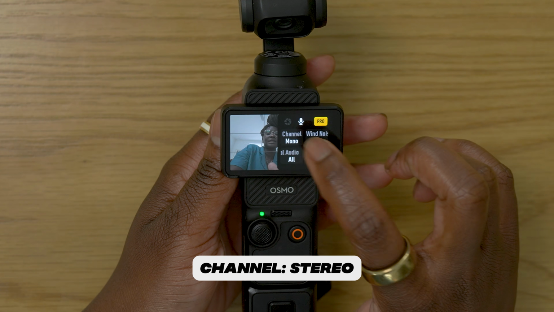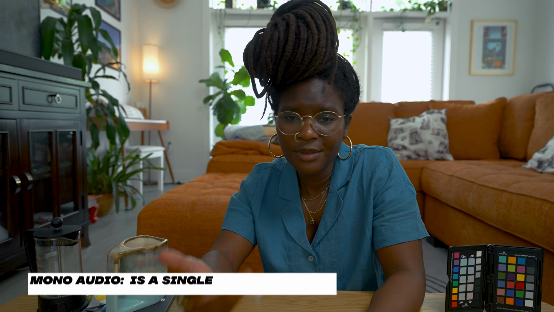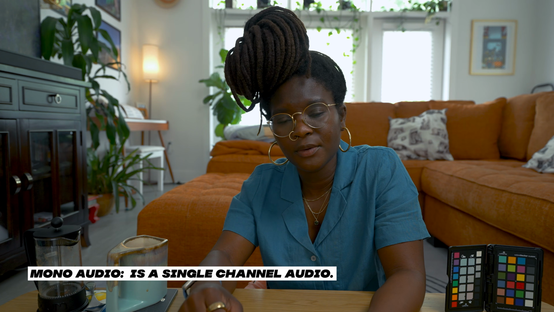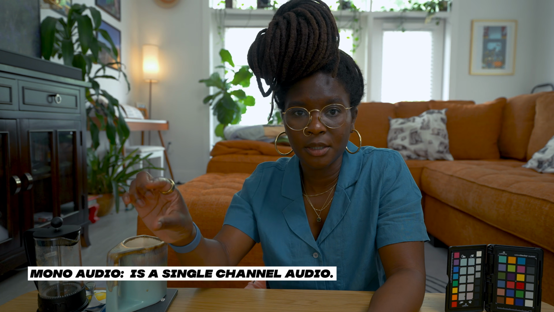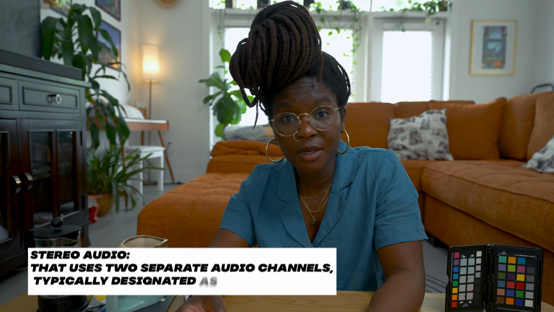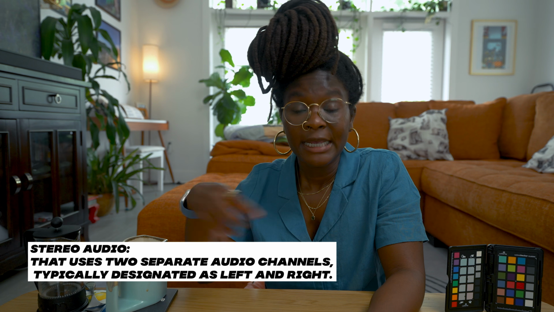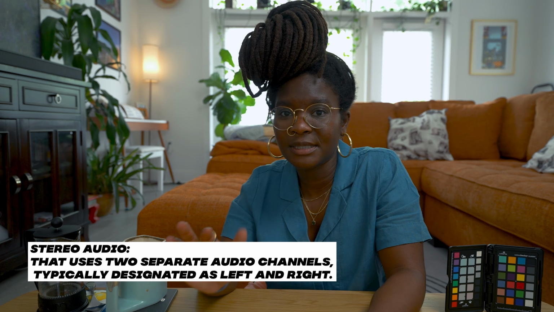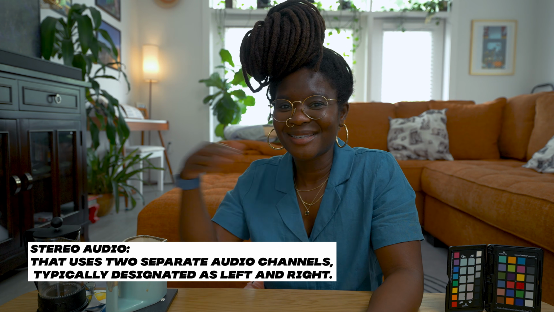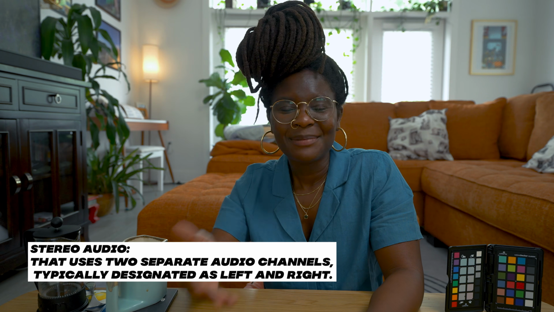I always like to keep my channel on stereo. You can do stereo or mono. So with mono audio, that's essentially audio that all records to one audio track, whereas stereo, it's two different audio tracks, a left and a right. In post, this can be really helpful because it'll allow you to throw the sounds to the left and the right to make it really interesting.